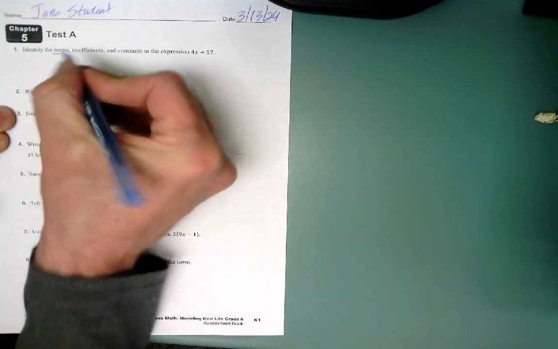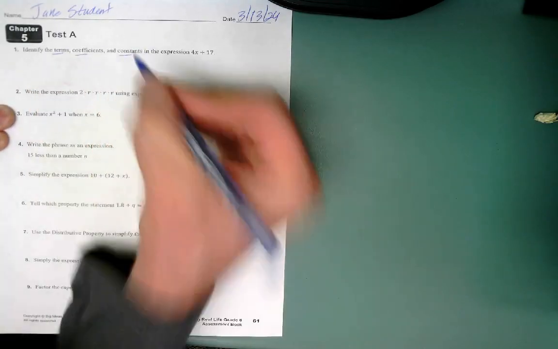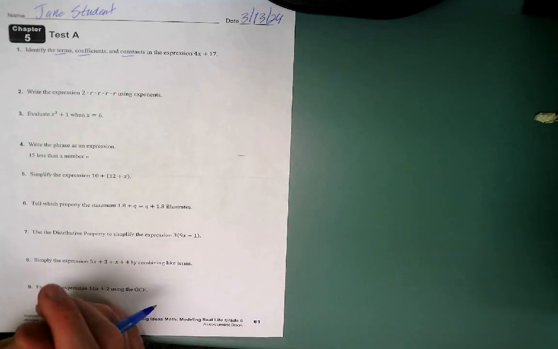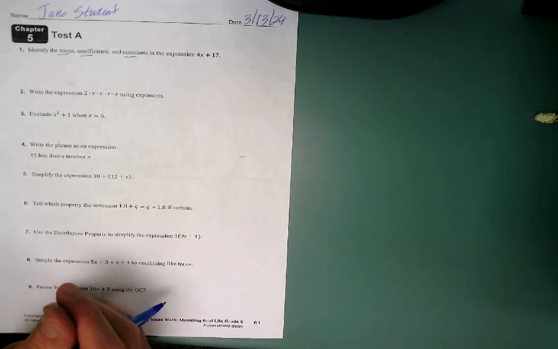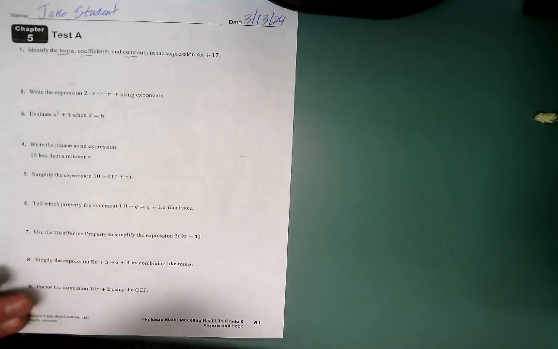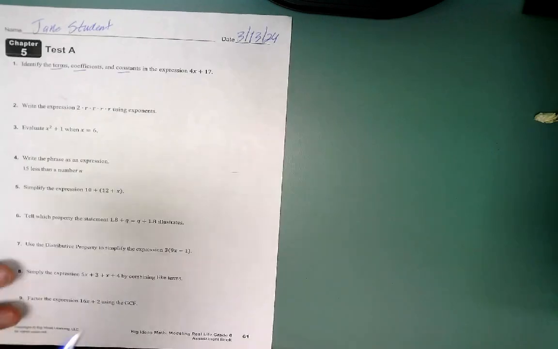Okay. All right, so identify the terms, coefficients, and constants. There's three things we need to identify. Some of you only identified two. This is just vocabulary. Right? You can learn someone's name. You can learn the name of parts of an equation or an expression. Okay? I think most everybody knows that that x there is the variable.